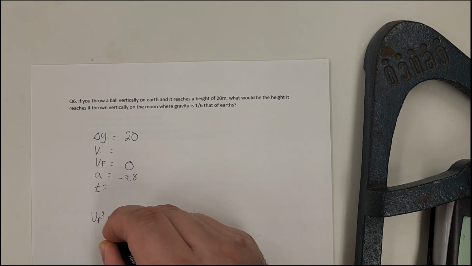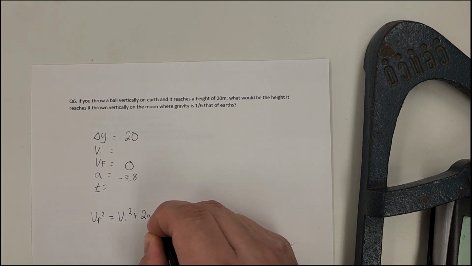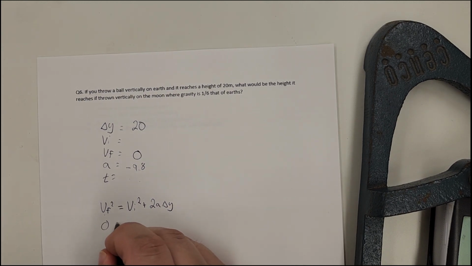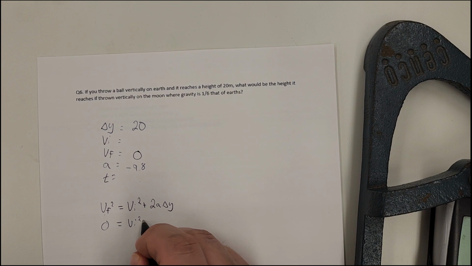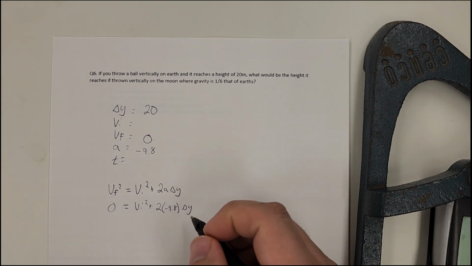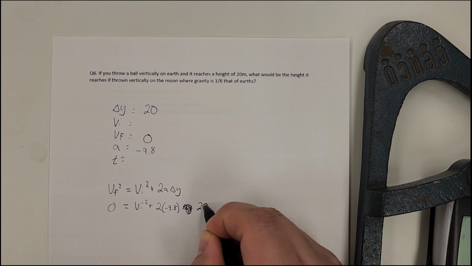Okay, so let's solve for initial velocity, which means the one thing I don't care about is time, which is our fourth equation. Vf squared is equal to Vi squared plus 2a change in y. Well, Vf is 0, so I'm going to end up with Vi squared plus 2 times this negative 9.8, and that will give me my change in y. Change in y, sorry, is 20.